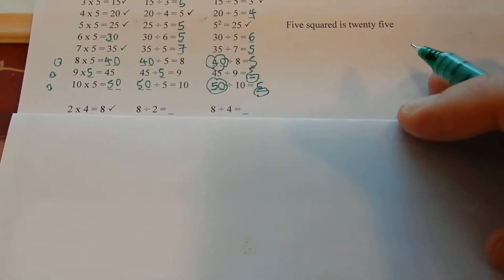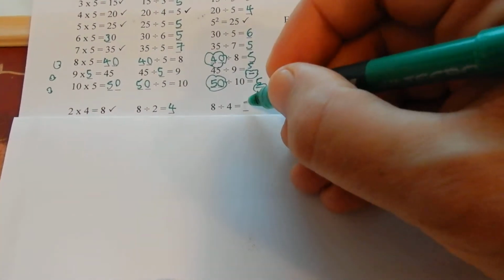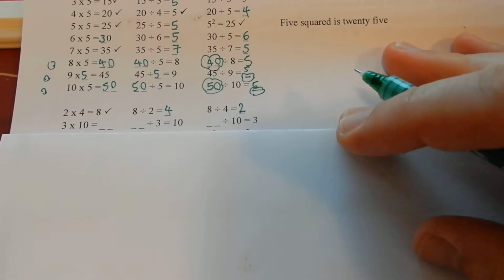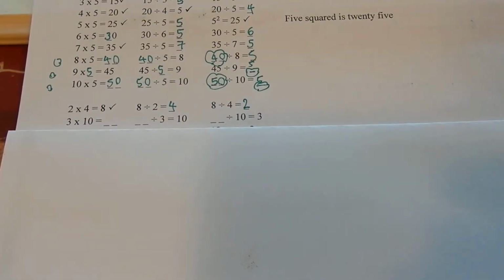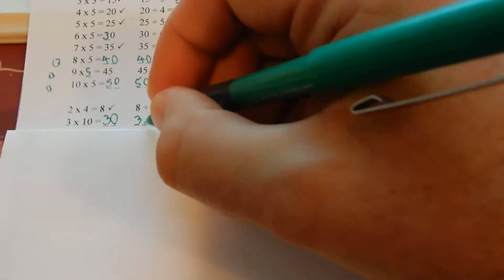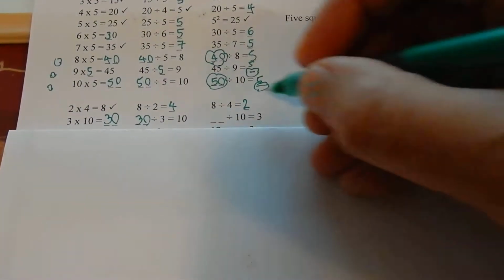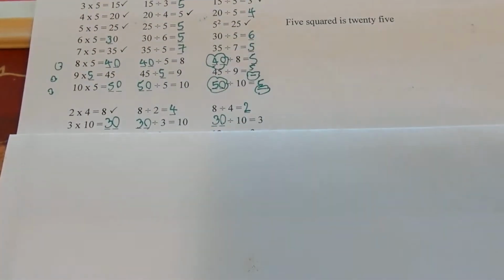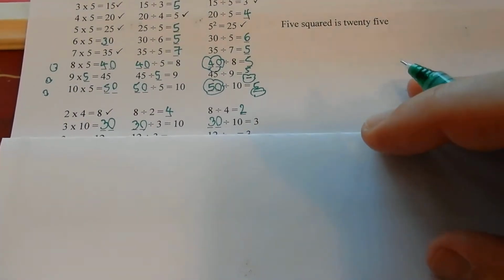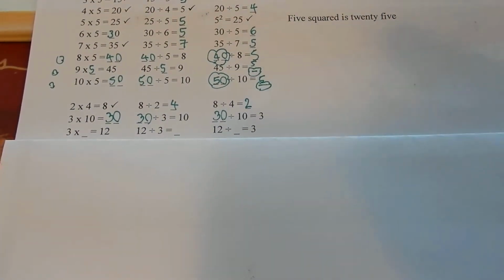2 times 4 is 8. 8 divided by 2 is 4. 8 divided by 4 is 2. 3 times 10 is 30. 30 divided by 3 is 10. 30 divided by 10 is 3. 3 and 10 is a triad.